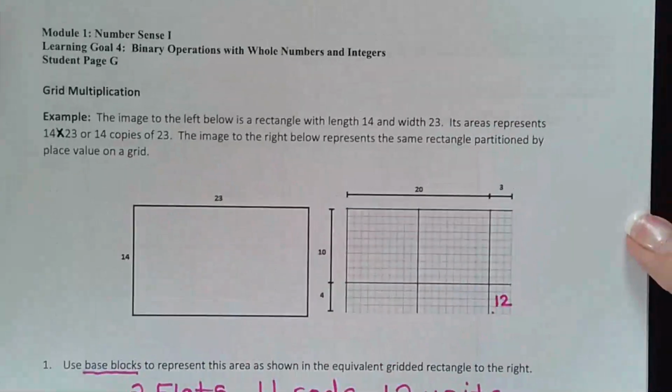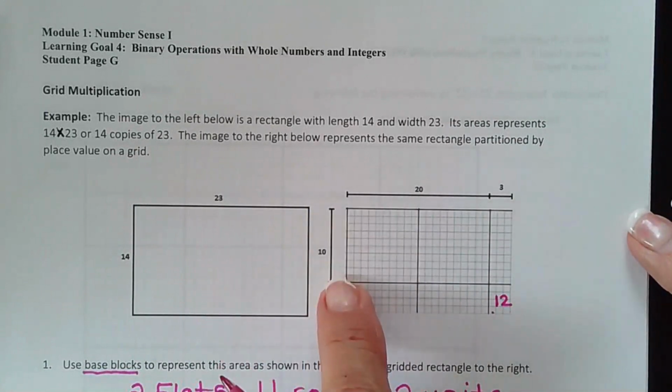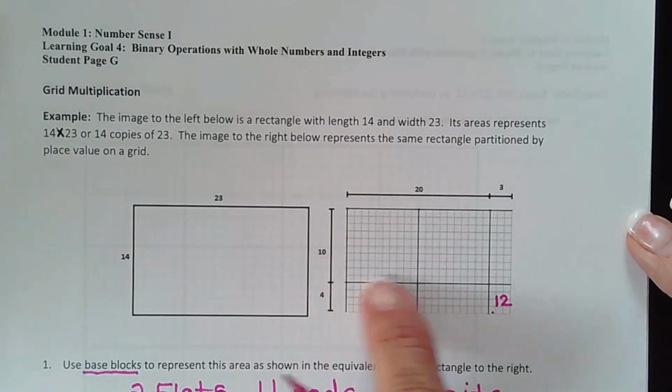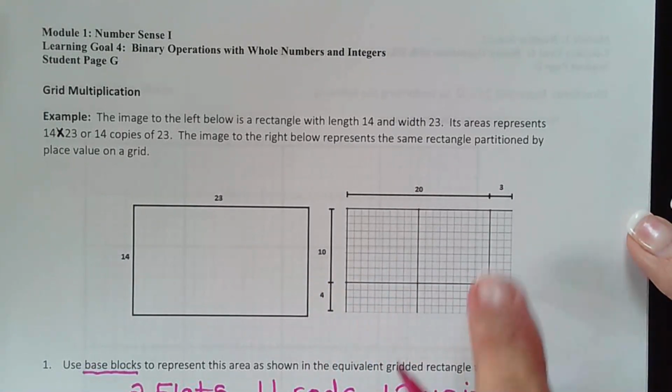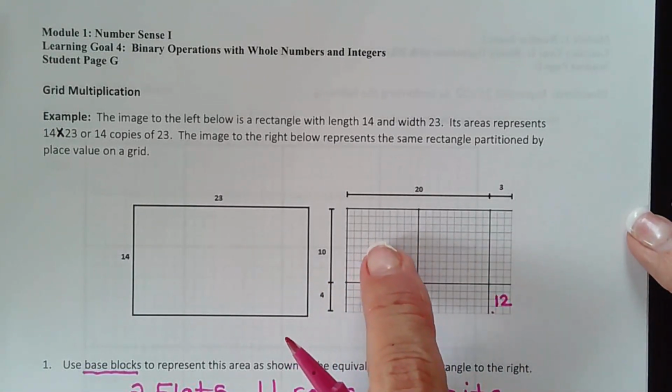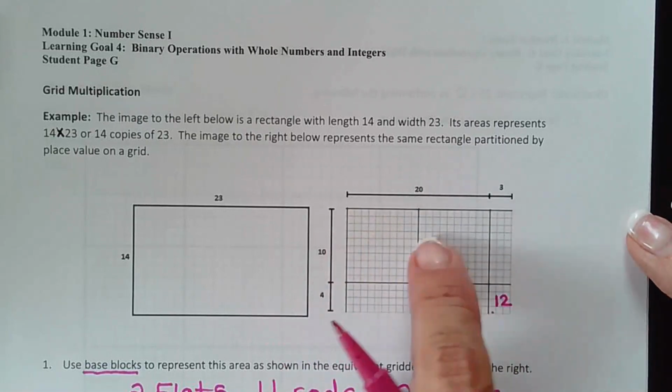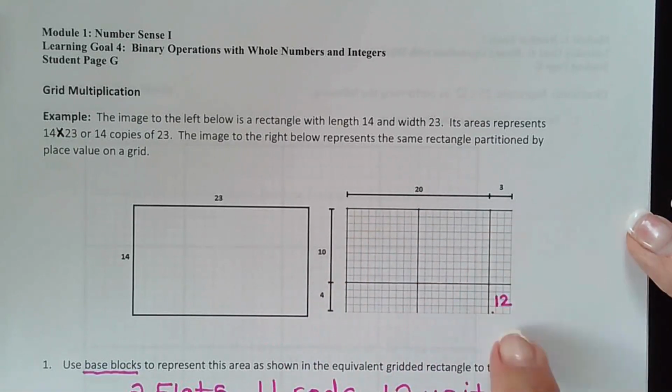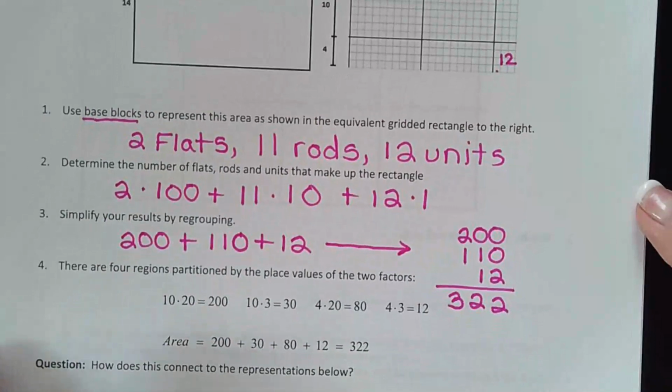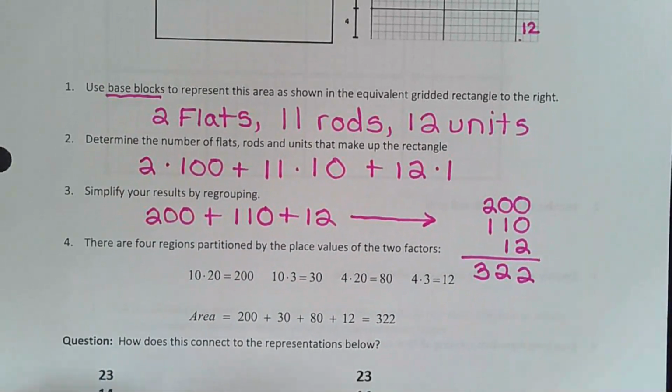They did it like this: 20 by 10, 4 by 20, because there's 20 long. So they found the area of each one. This one counted as one big, this is one big, this is one big. We just did it using our flats and rods. But we all get the same answer.